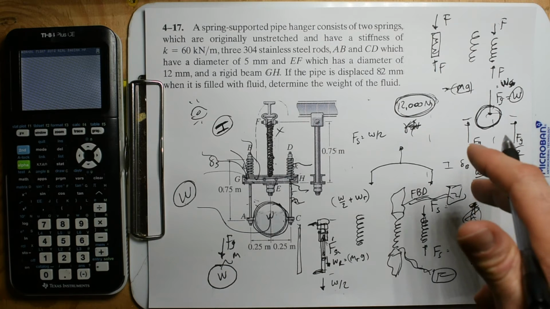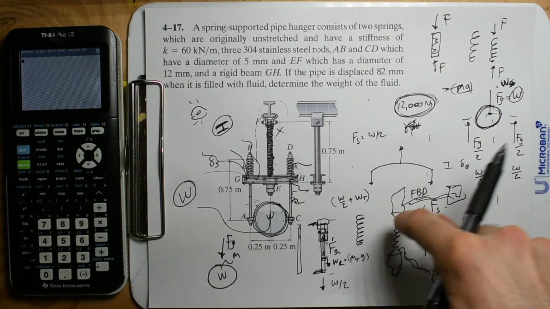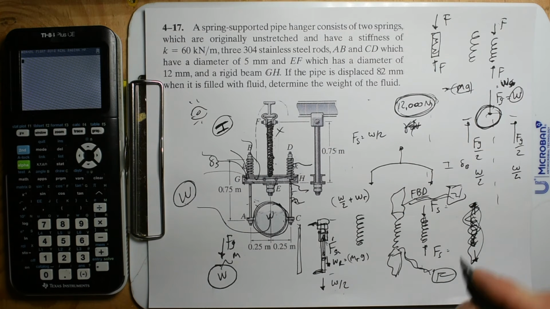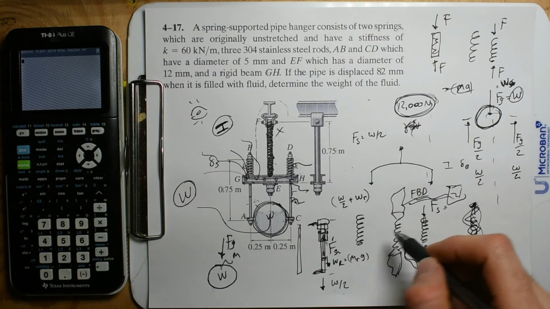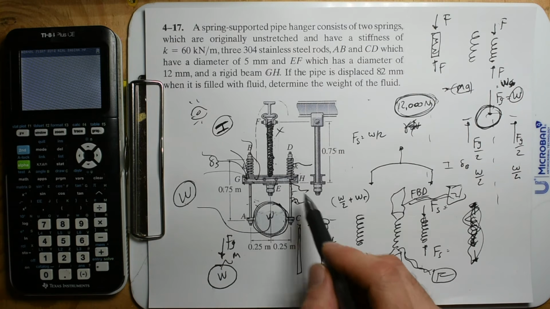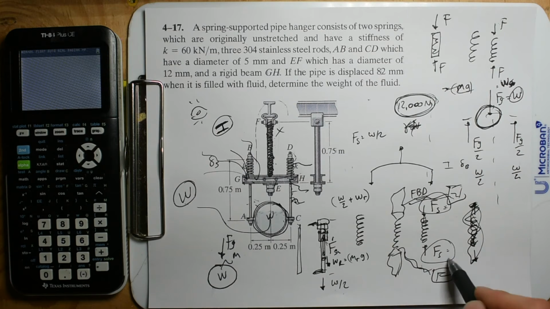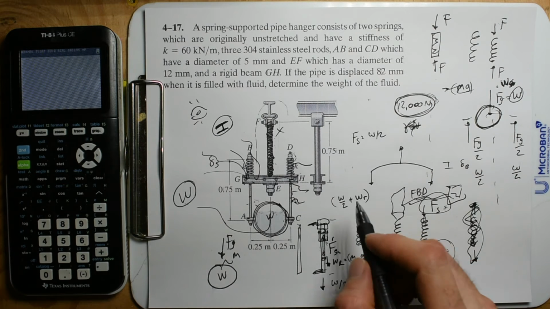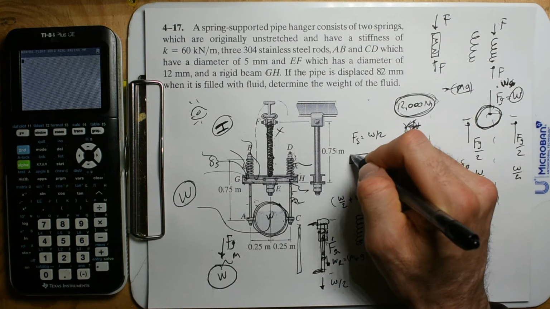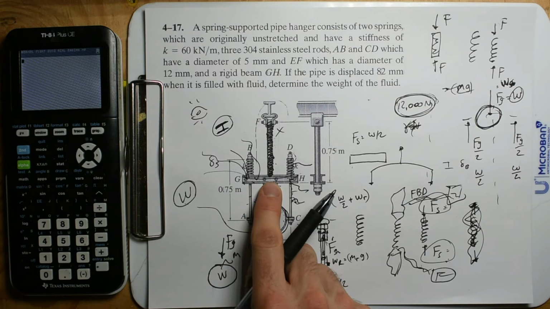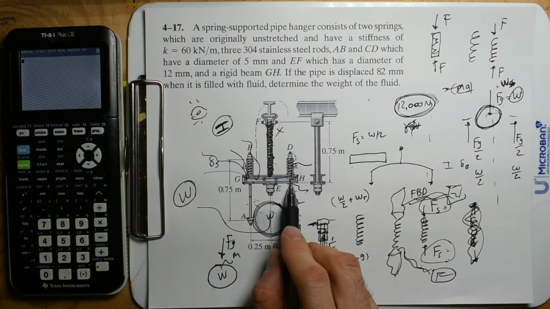Cool. All right, so we did that. Now we have the force in the spring, like right there. So we know that force in the spring. Now let's do this GH. And like I said, these rods aren't touching.